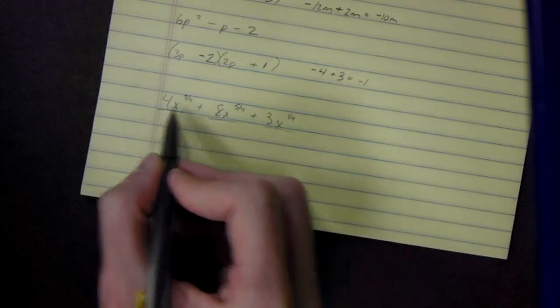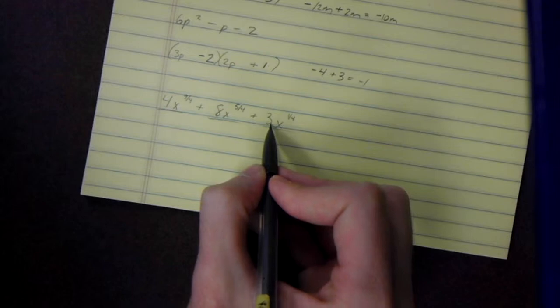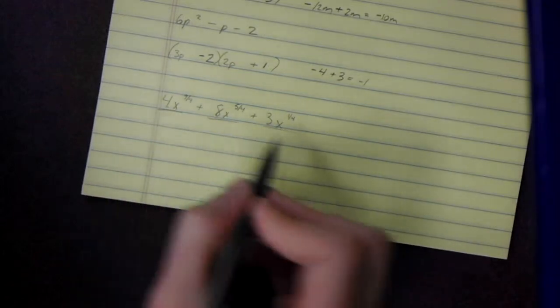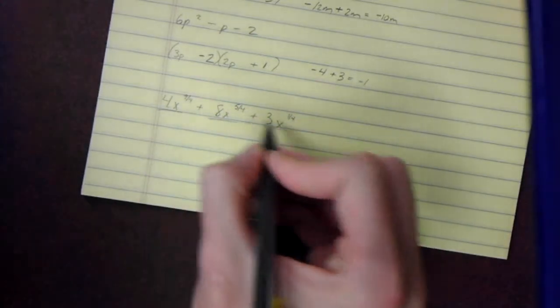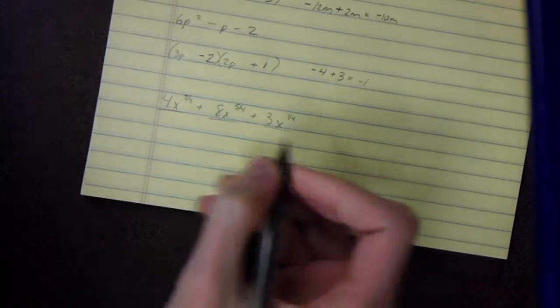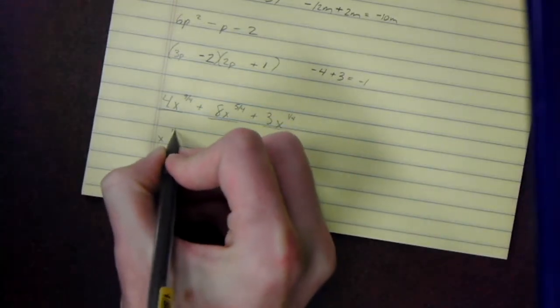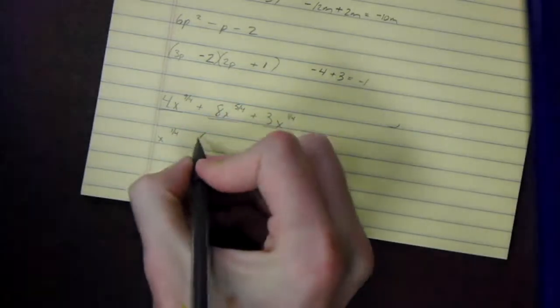So notice that 4, 8, and 3, they don't share any factors. 3 is prime, and 4 is only 2 and 2. So there's no numerical GCF there. However, they all have an x. So it looks like the smallest exponent we have is an x to the 1/4. So always start by pulling out the GCF first if it exists.